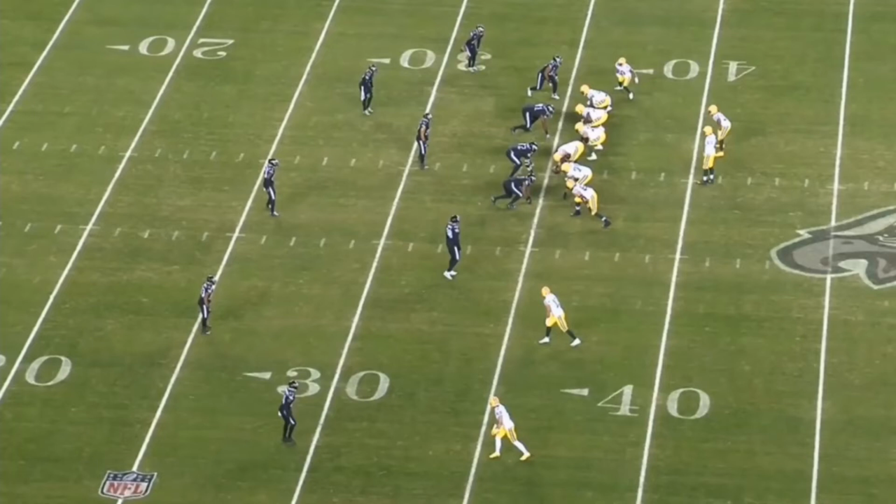We are back to take a look at the Green Bay Packers offense in preparation for their game against the Chicago Bears on Sunday. My name is Quentin Crisco.